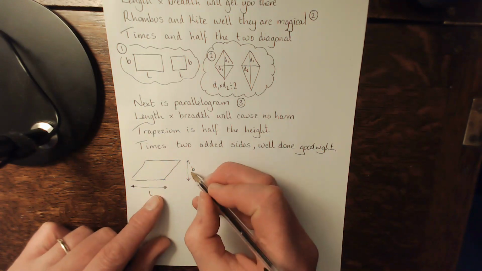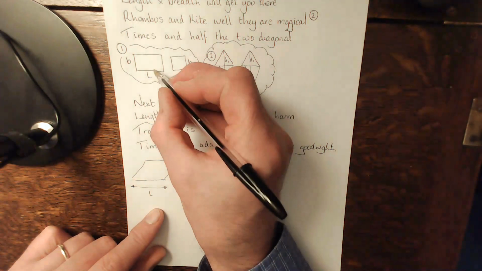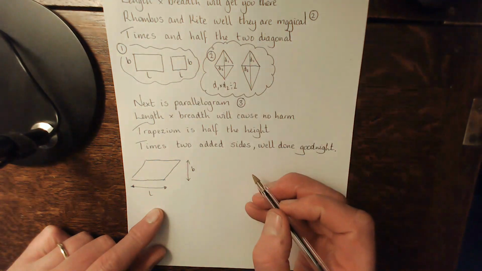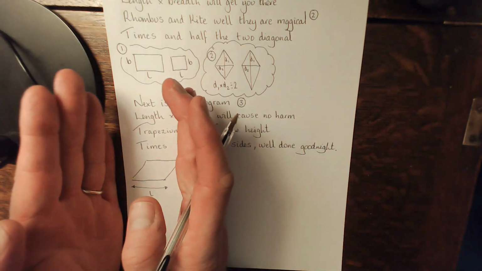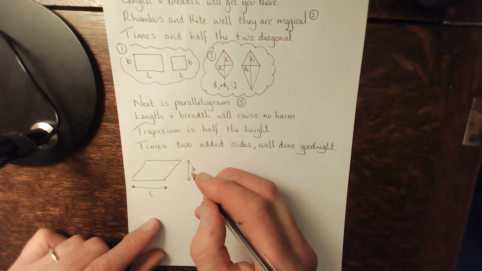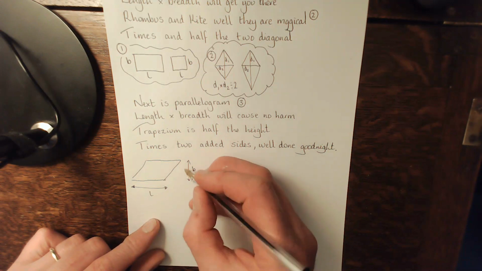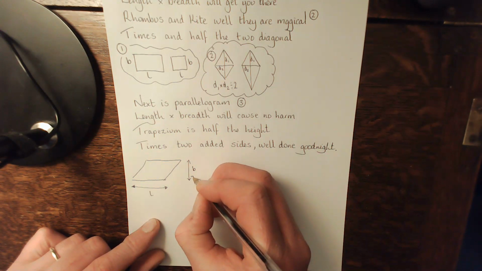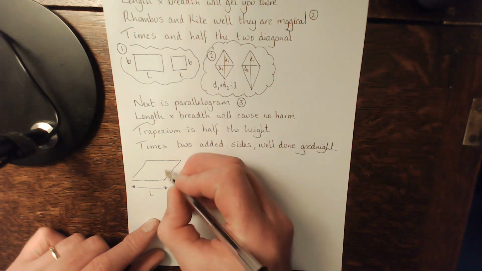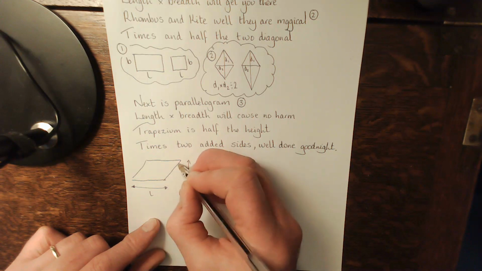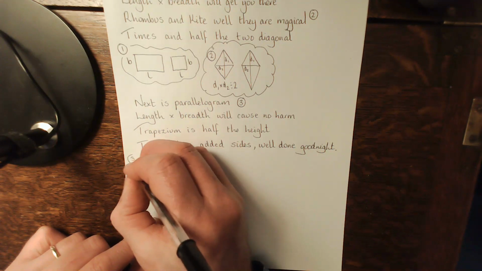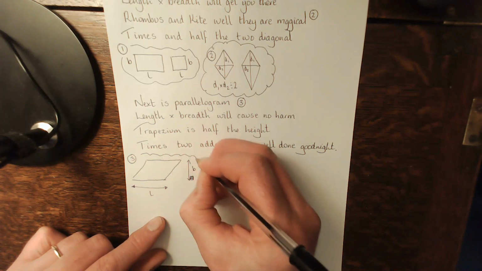So I've chosen length and breadth just now because it matches the length and breadth of your rectangle. It's literally a rectangle that's gone to its side. Okay? But make sure the height is the right angled height of it. It's not the slopey. Ignore the slopey. Okay? That's your third one.